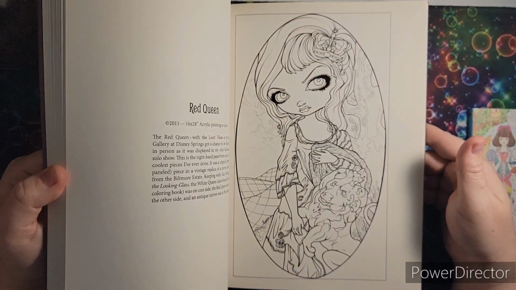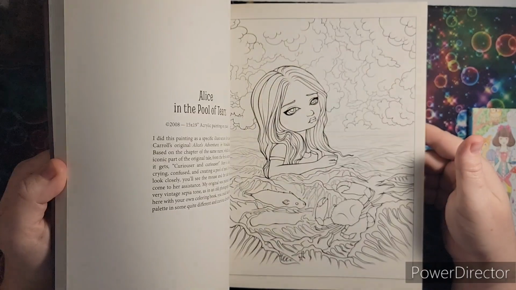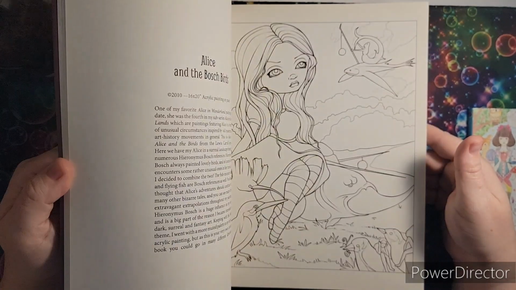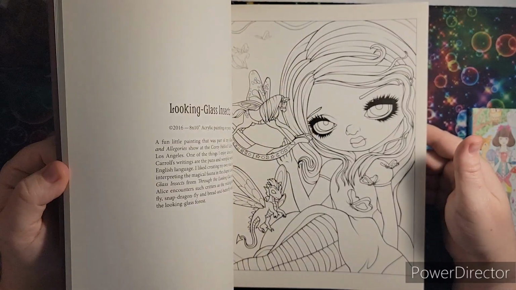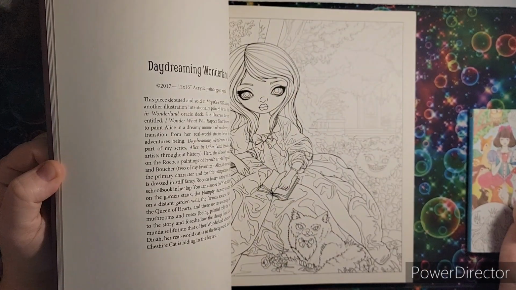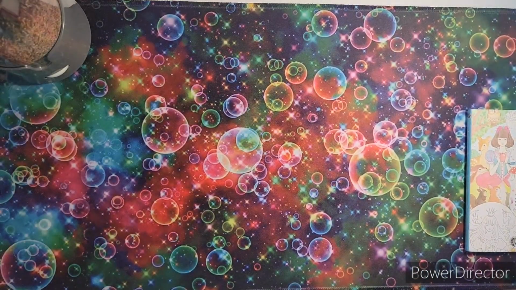Yeah. Gorgeous, gorgeous pictures here. All of them Alice. I think if I was to do one, it would be a really simple one. There's a rocking horsefly. Yeah. So there's that book. Gorgeous book.